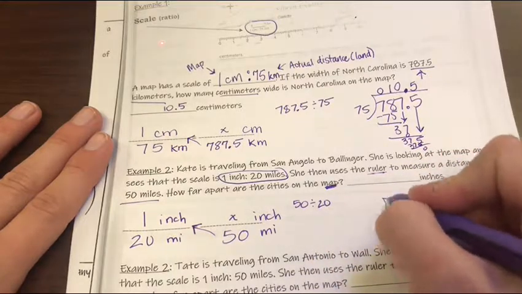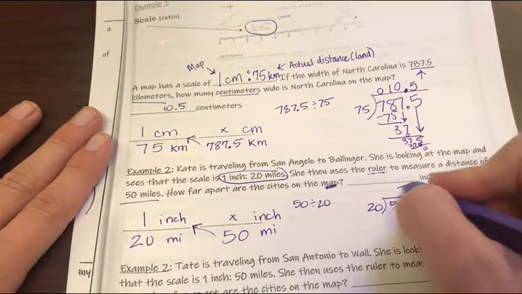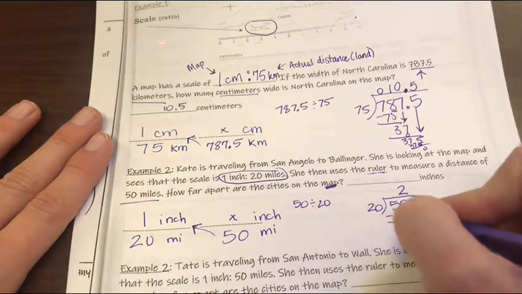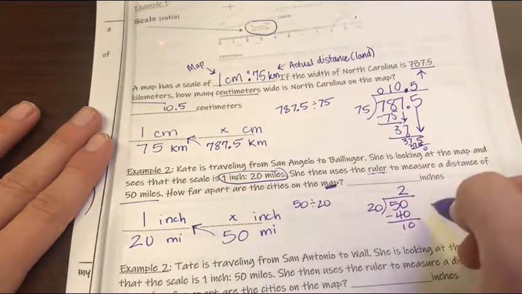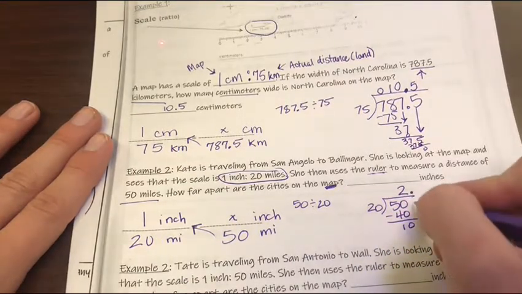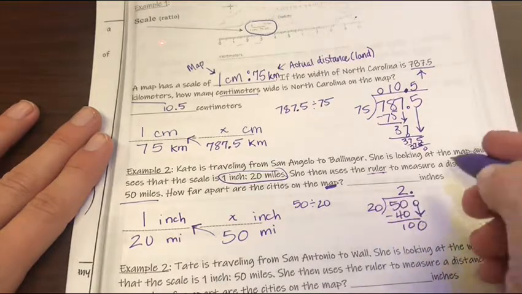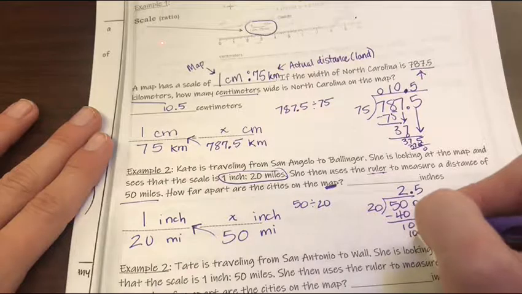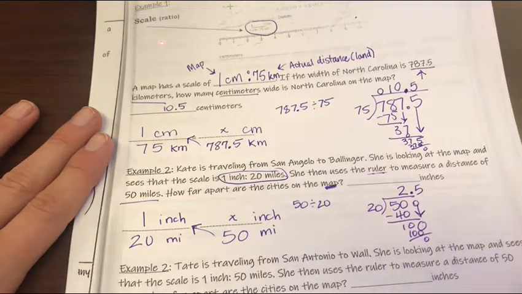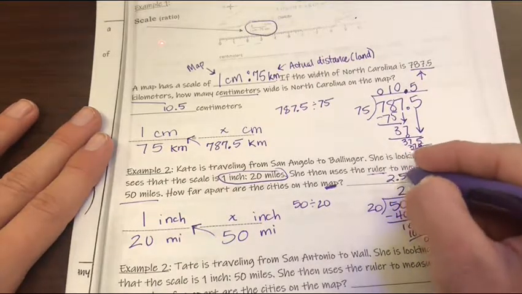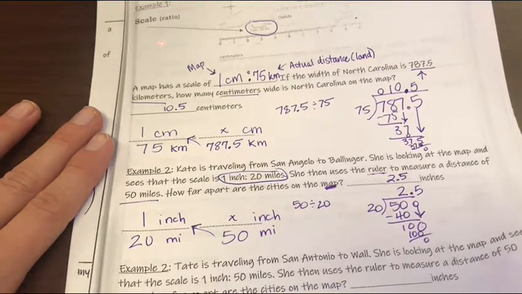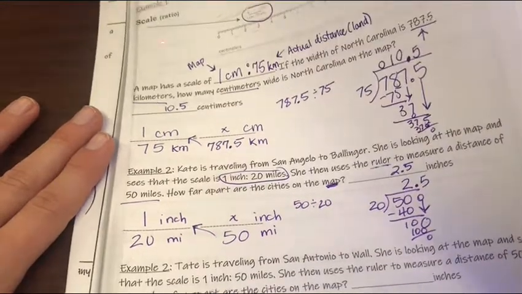So 50 divided by 20. 20 goes into 50 2 times, and we get a remainder of 10. So in order to drop a 0, I have to put a decimal in my answer. Then I have permission to drop it. 20 goes into 100 5 times. Now I can stop. So 2.5 inches on the map would be 50 miles in real life.